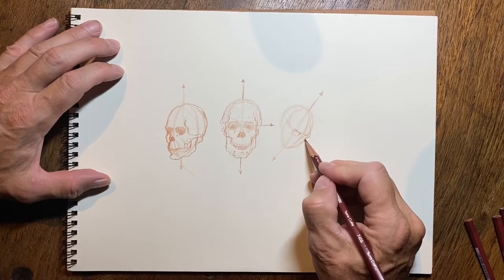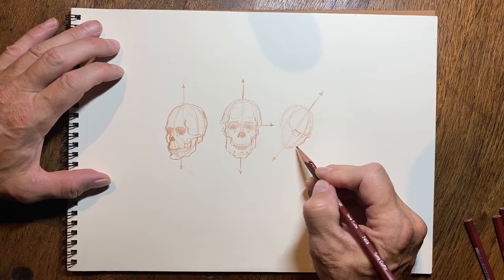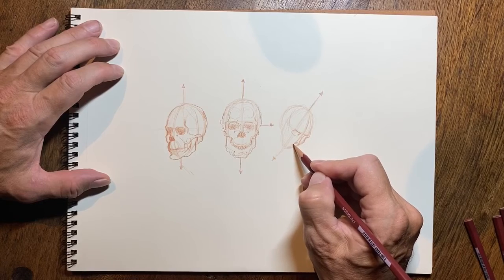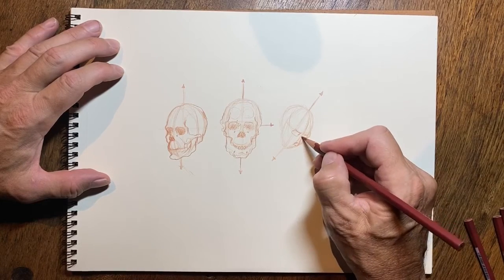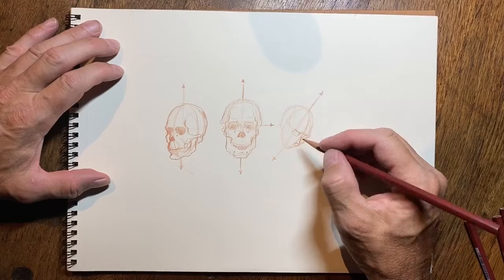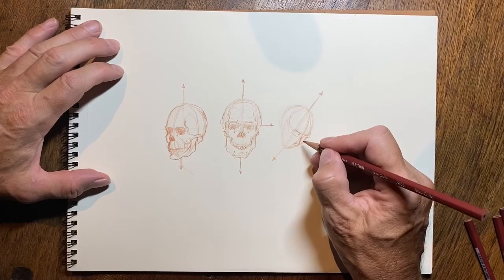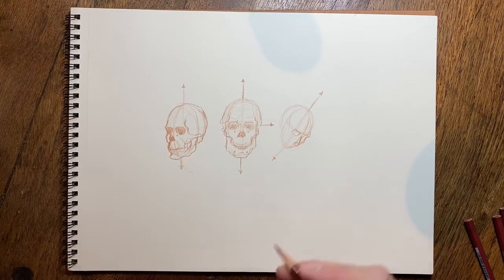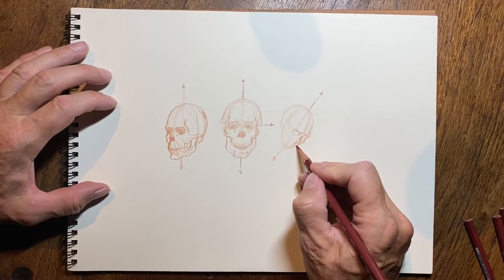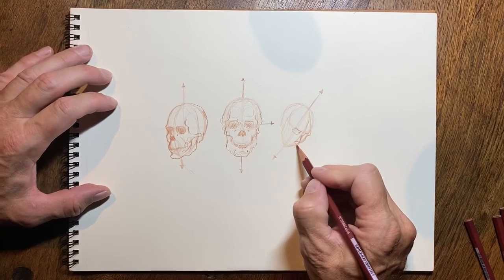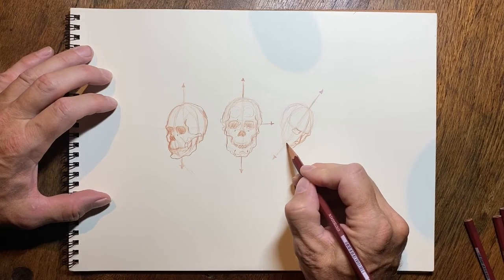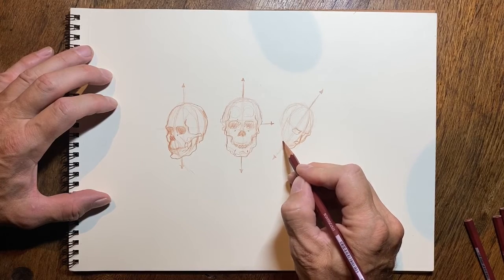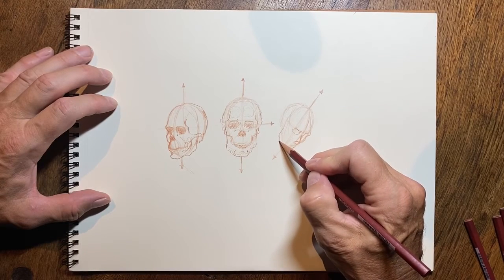Again, our zygomatic bone goes out and in. And then we have the nasal cavity coming out here. So this is going to come out. And then we have the mouth, that rounded cylinder in here, that elliptical area, and then the chin comes out behind. And then we have the mandible.